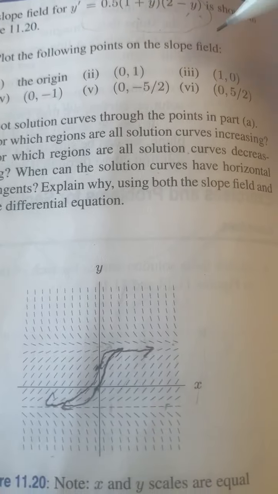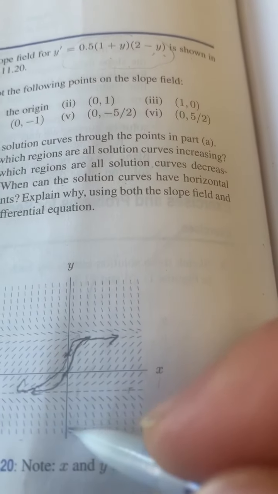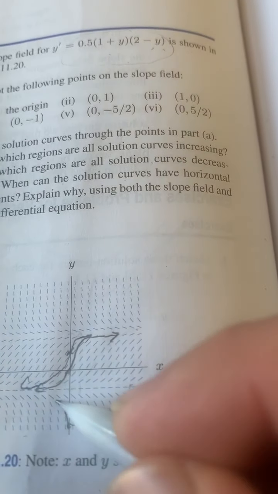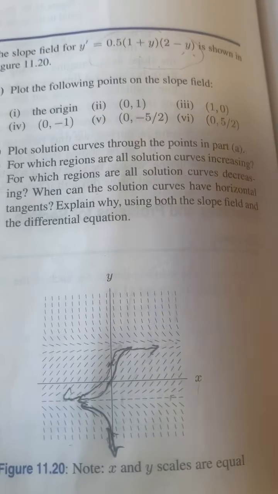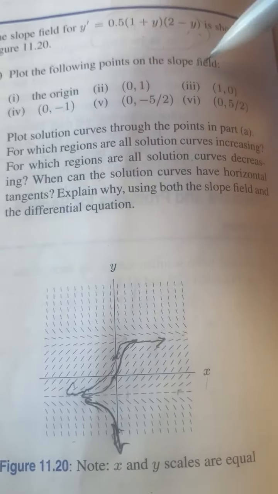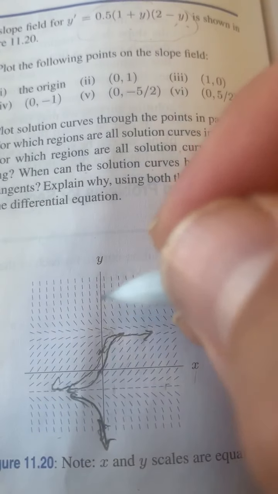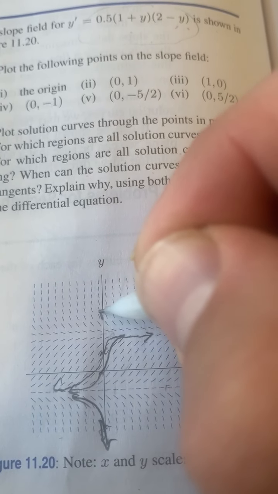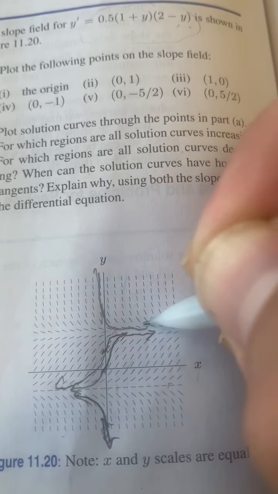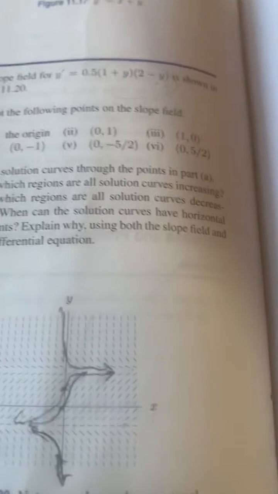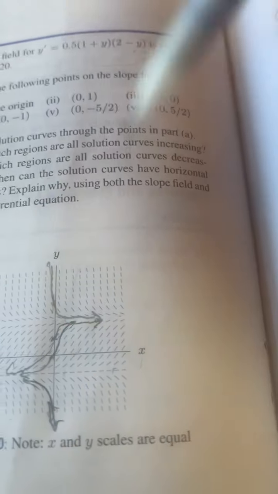If I went (0, negative 5/2), so down here somewhere, I'd have a graph that looks more like that. You kind of get the idea. We're just following the flow of the river. So if I'm at (0, 5/2), which would put me right up here, as I head left, we get steeper and steeper. As I head down and right, we get to this asymptote here. It says for which parts of the solution are the curves increasing? Same idea as number 5. You can figure that out, I'm sure.